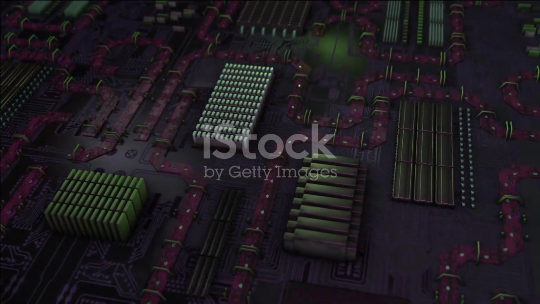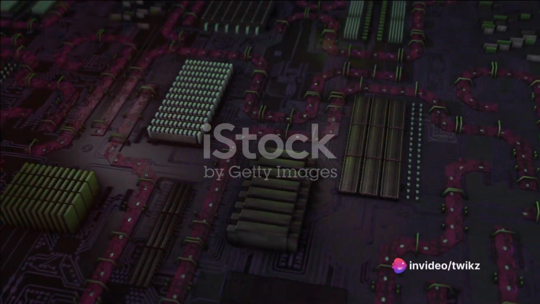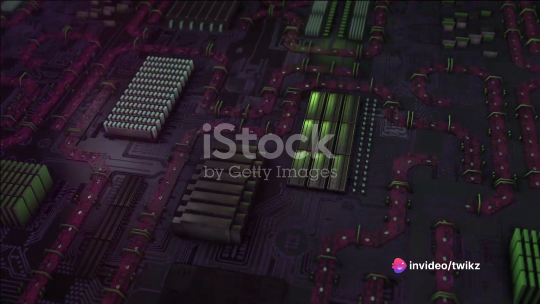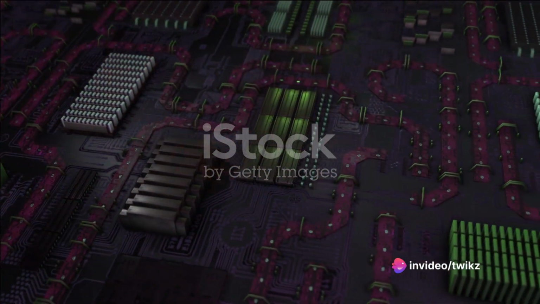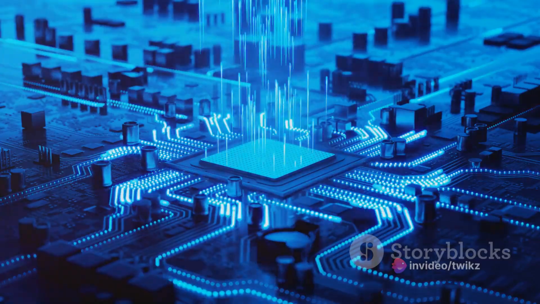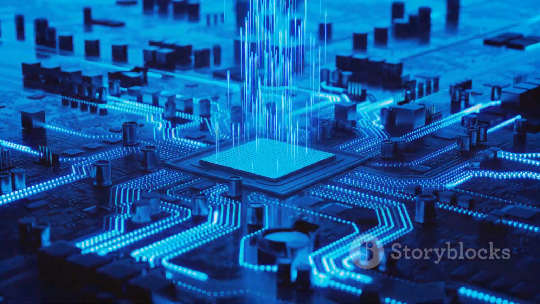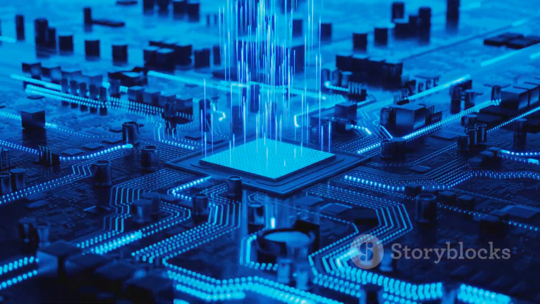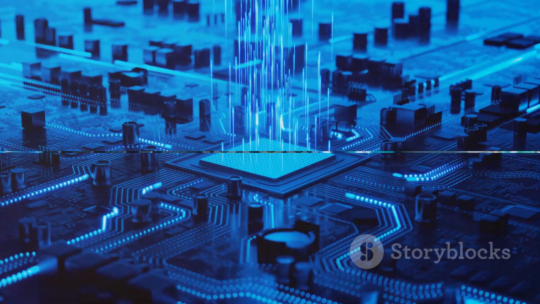VLSI, which stands for Very Large-Scale Integration, refers to the technique of fabricating an integrated circuit by amalgamating millions of transistors into one chip. This task might seem overwhelming, but the VLSI design flow simplifies it into achievable stages.